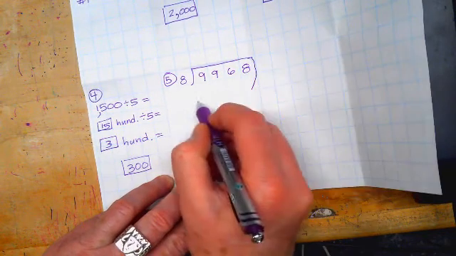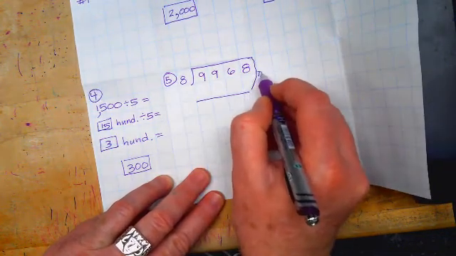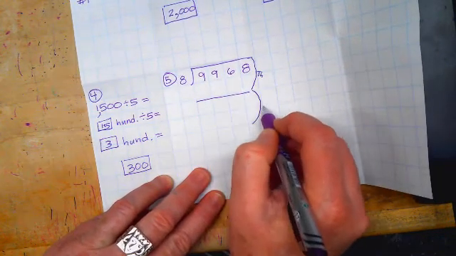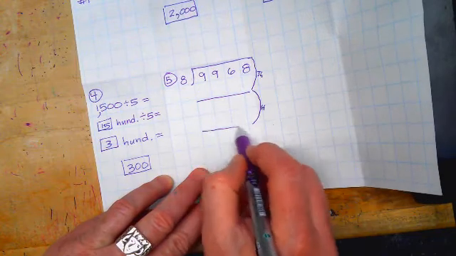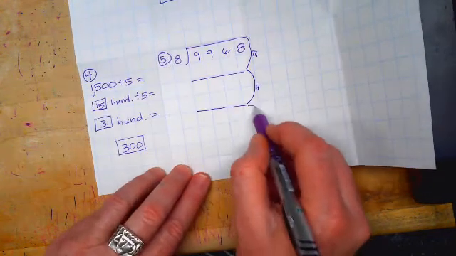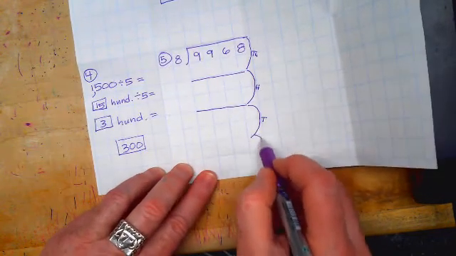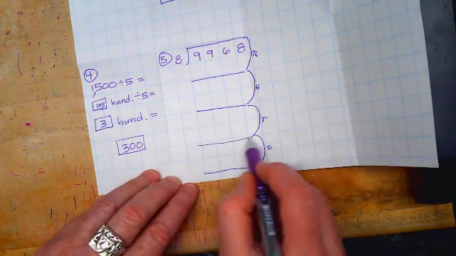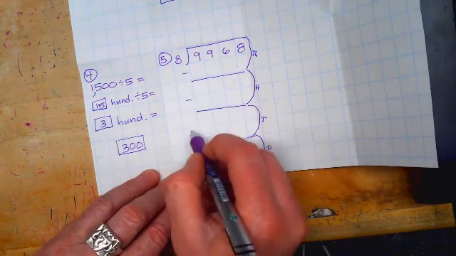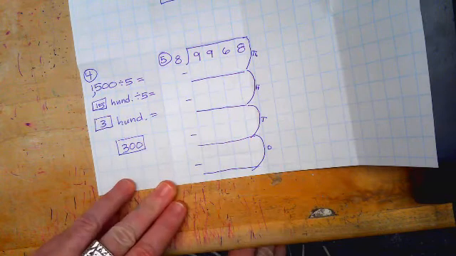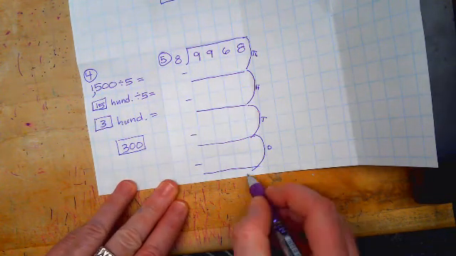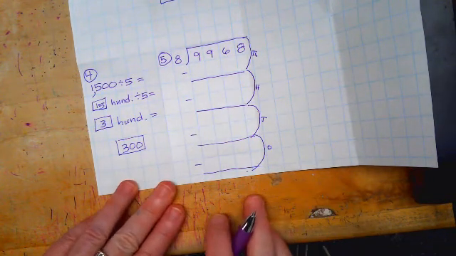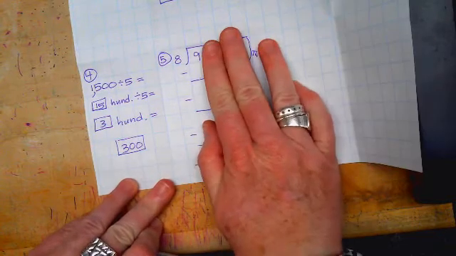9,968. Now we know that this is going to be our thousands, right? We know that this is going to be our hundreds. We know that this is going to be our tens. And we know that that's going to be our ones. And if we have a little tiny remainder, it's barely going to fit. It's going to have to squeeze in there at the bottom.